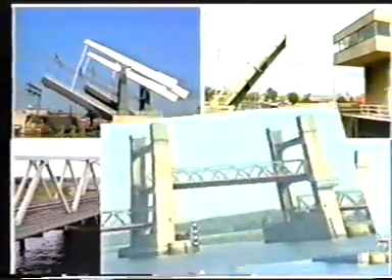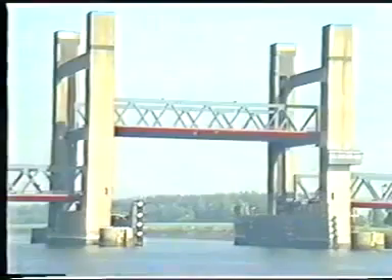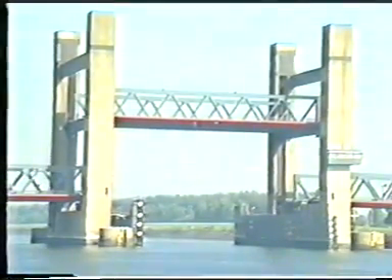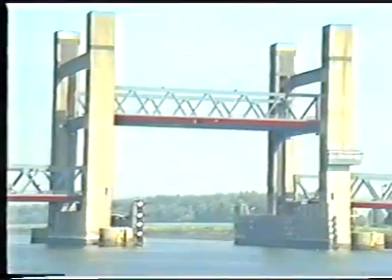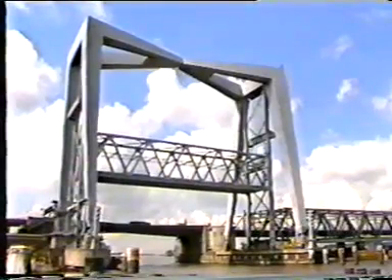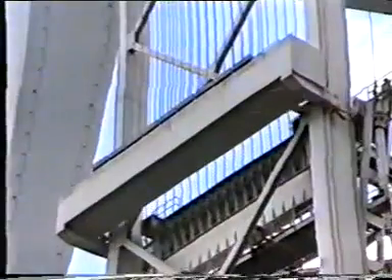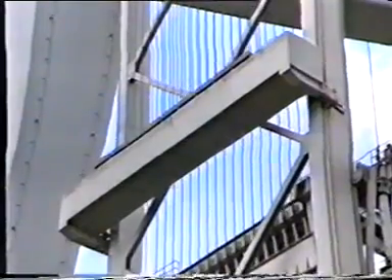The main parts of a lift bridge are the towers, made of concrete or steel, and the deck in between the towers. Counterweights are placed in the towers or outside the towers. The deck is connected to the counterweights by means of counterweight cables.